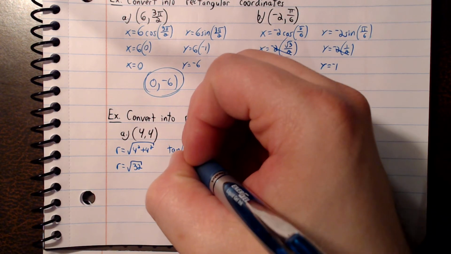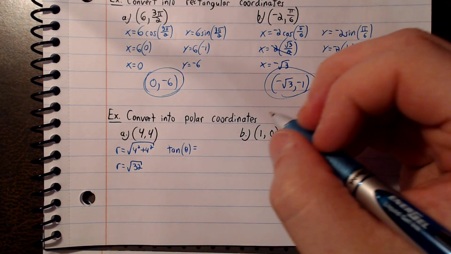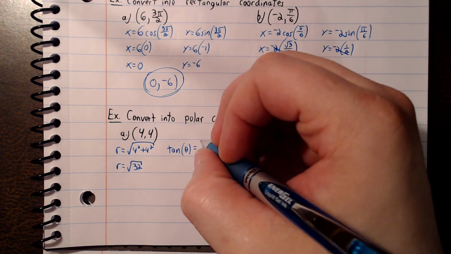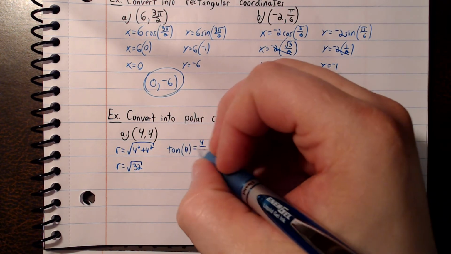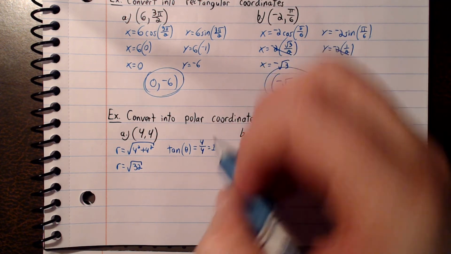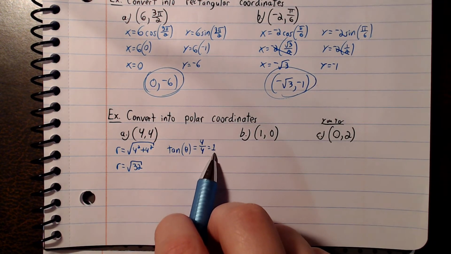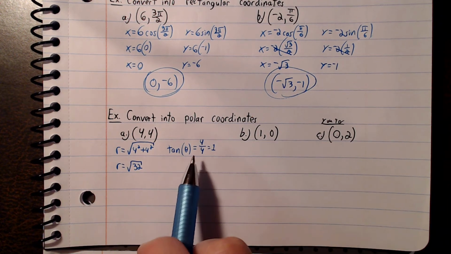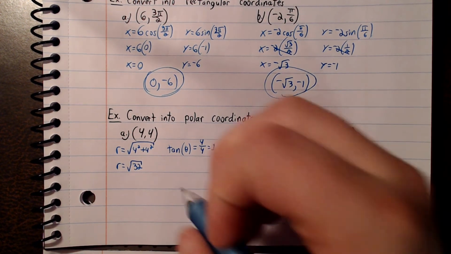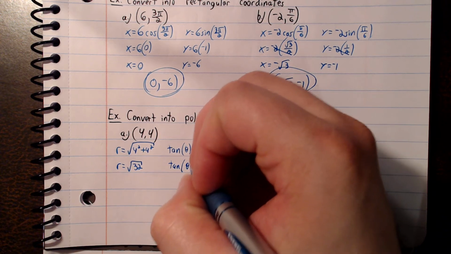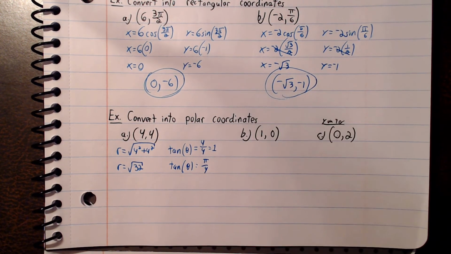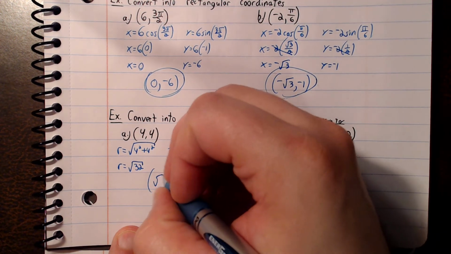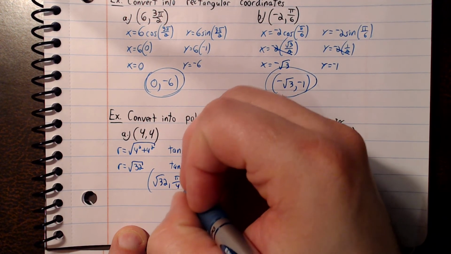Now, tan of theta needs to equal y divided by x, which is 4 over 4. So we need to figure out when tan of theta is equal to 1. Basically, anytime that we have the same number dividing itself like we saw here. And that's going to end up happening at pi over 4. So we got √32 and pi over 4.